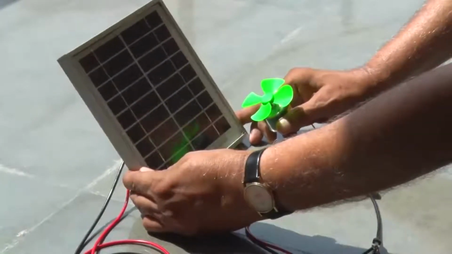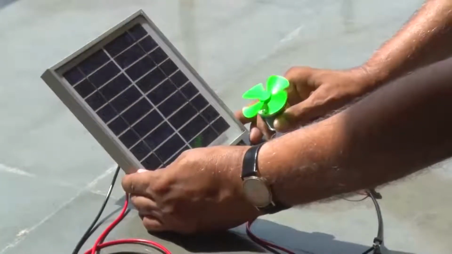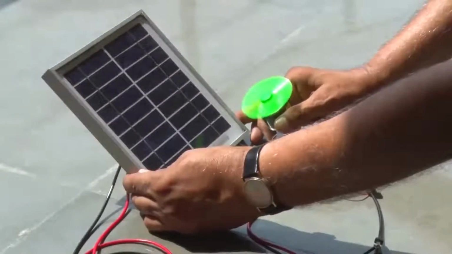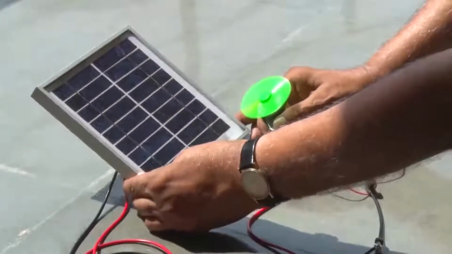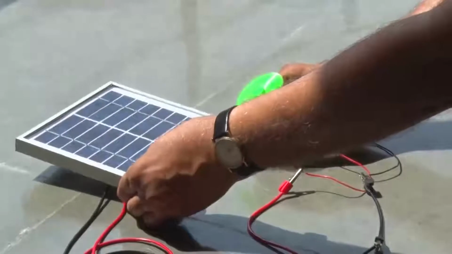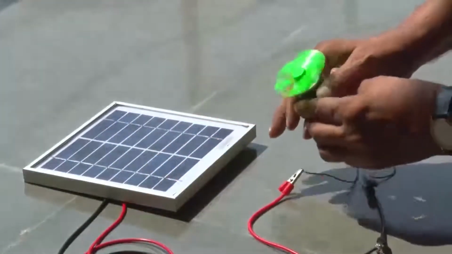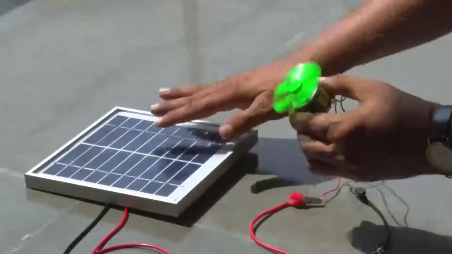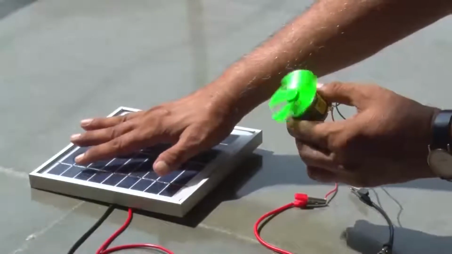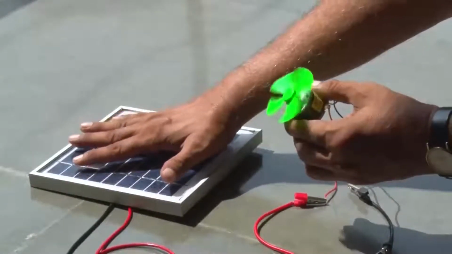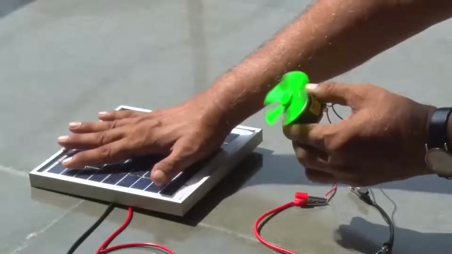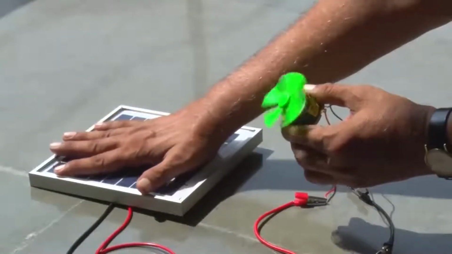Stops, runs. Okay. See, if I make a shade with my hand, the speed is lowered. It is running, but the speed is lowered.